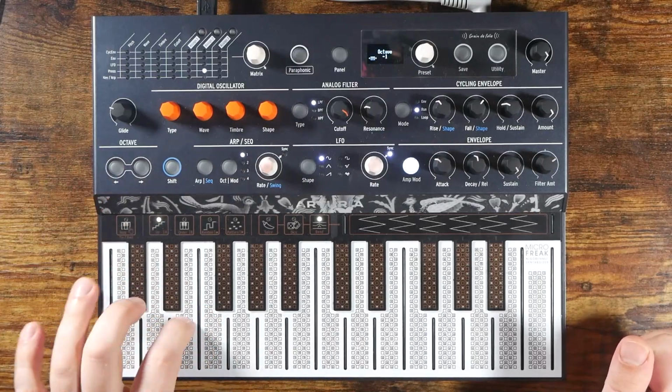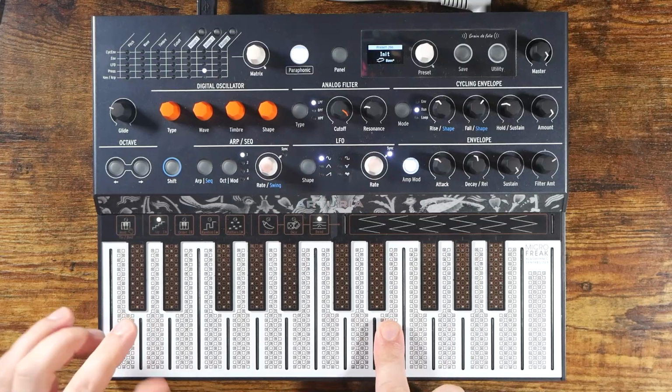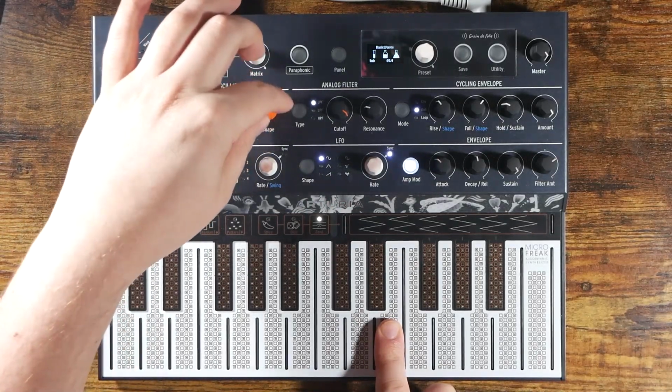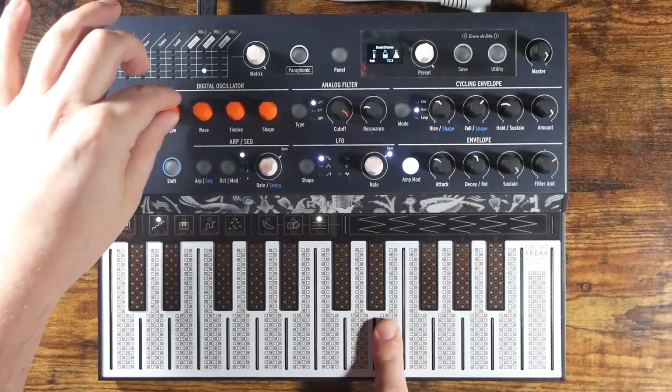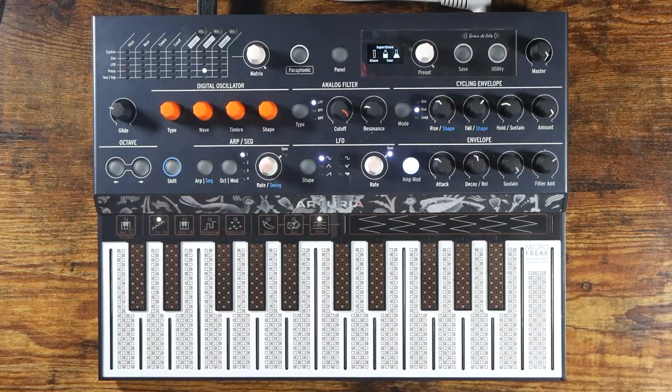That is wild. Wow, that sounds really good in super wave mode.